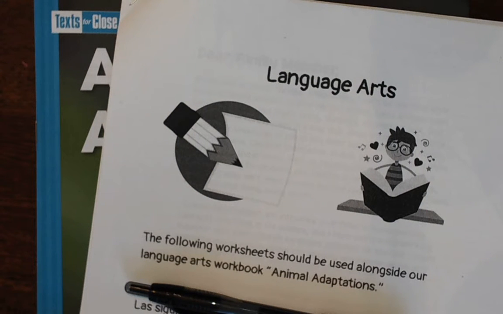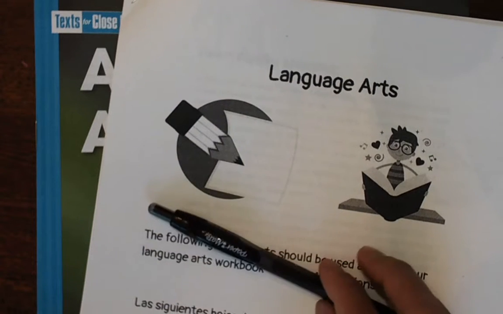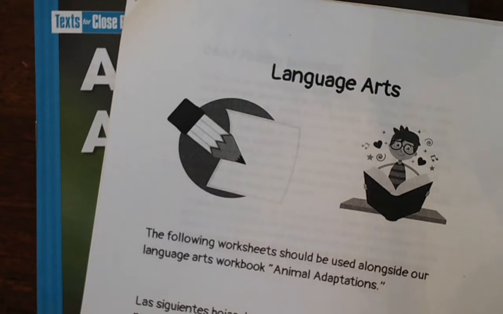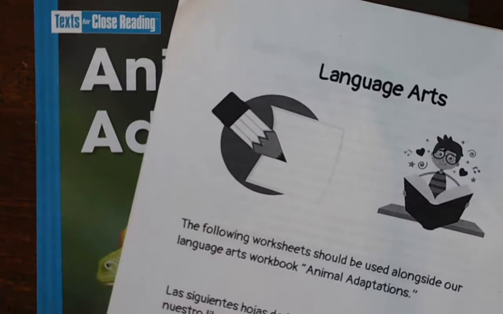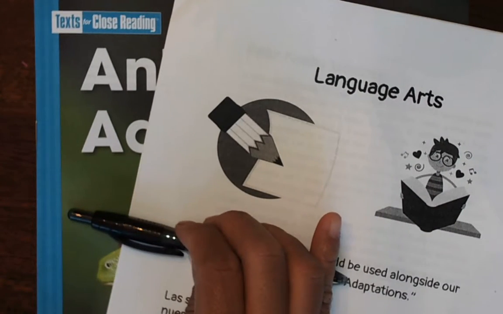Good morning, team. For today's language arts lesson, you will need a pen or pencil to write with, your language arts packet, and your animal adaptations book. Go ahead and pause the video if you need to gather these materials.